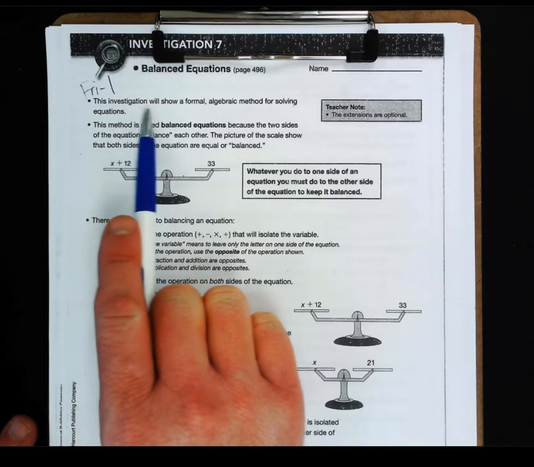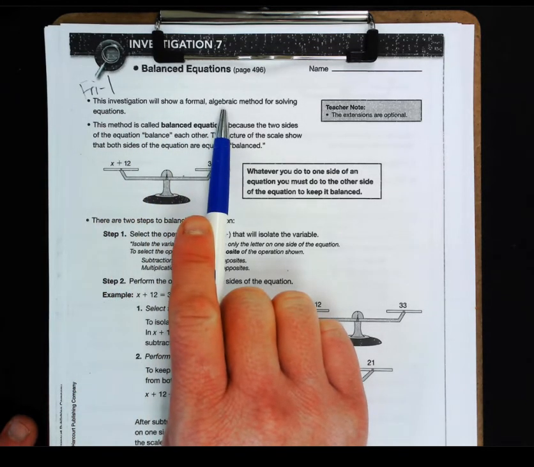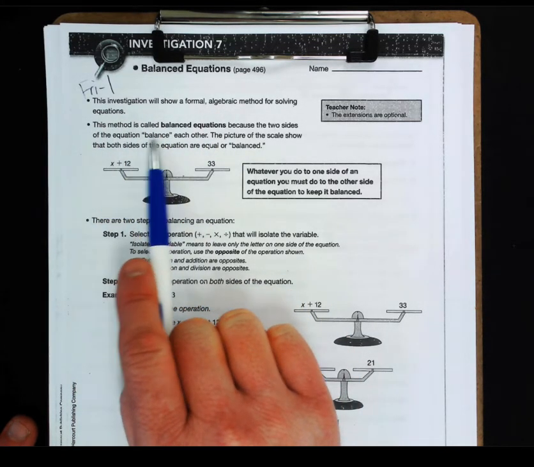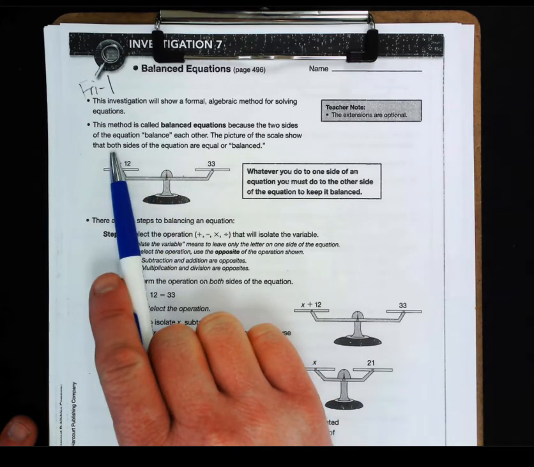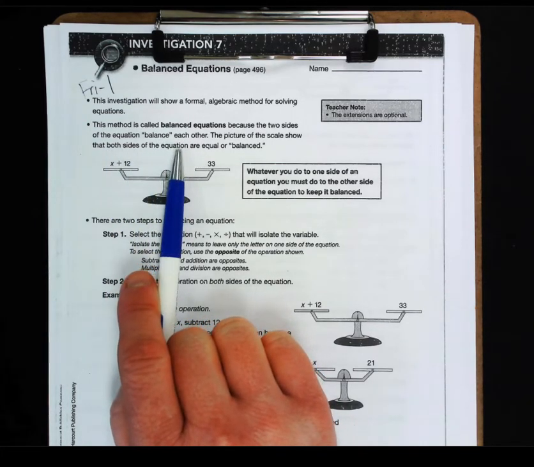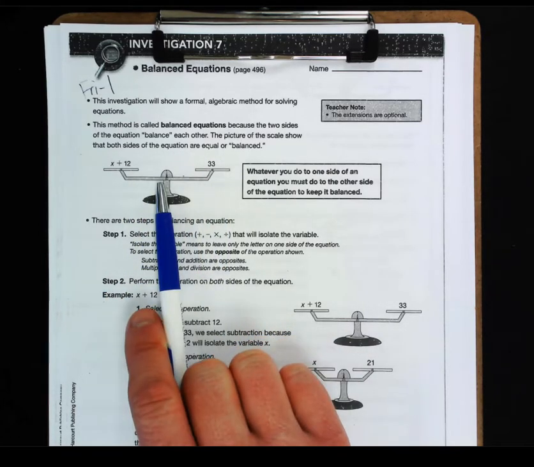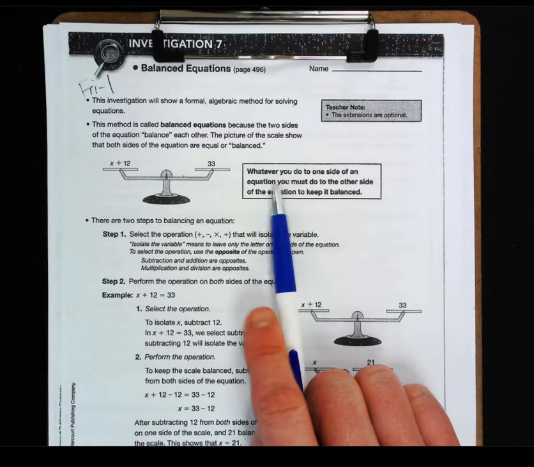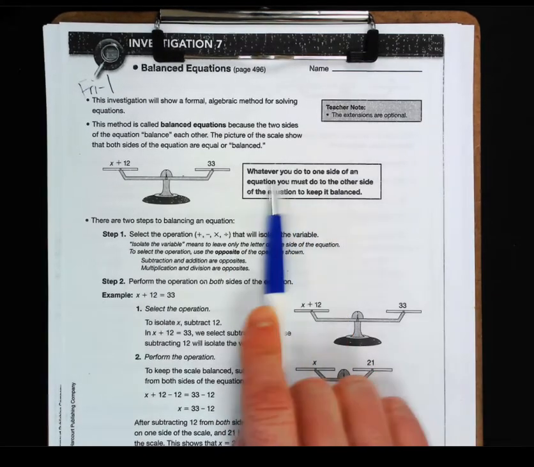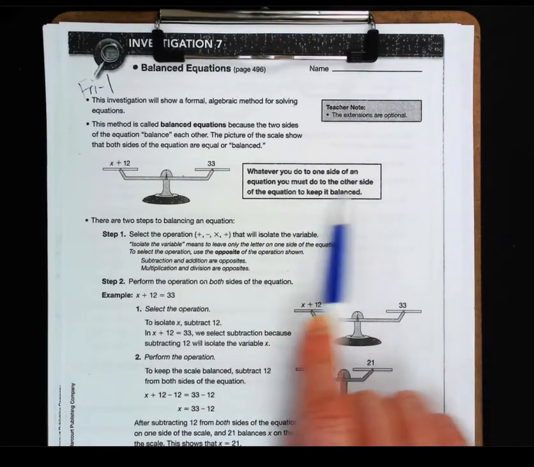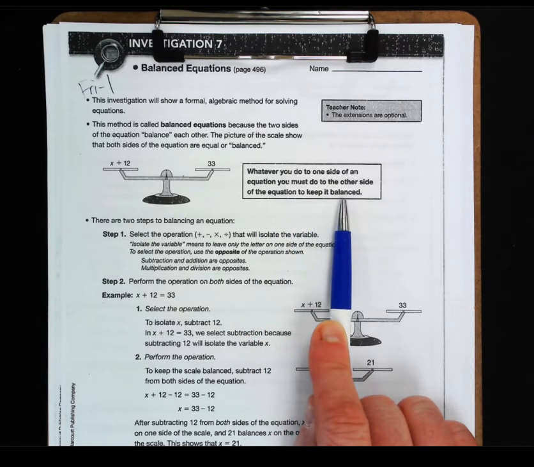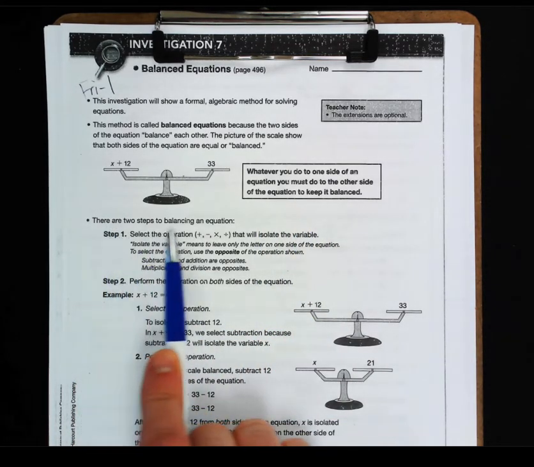This investigation will show you a formal algebraic method for solving equations. The method is called balanced equations because the two sides of the equation balance each other. The picture of the scale shows that both sides of the equation are equal, or balanced. Here's the whole key to the lesson, guys. Whatever you do to one side of an equation, you must do to the other side of the equation to keep it balanced. So there are 2 steps to balance an equation.